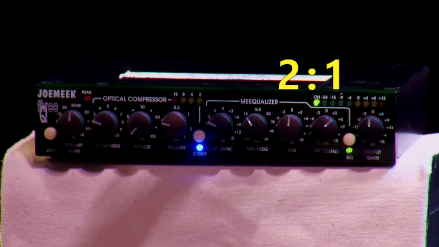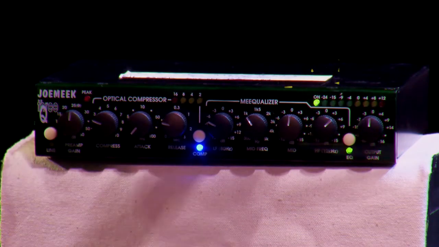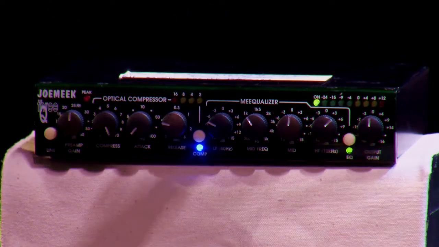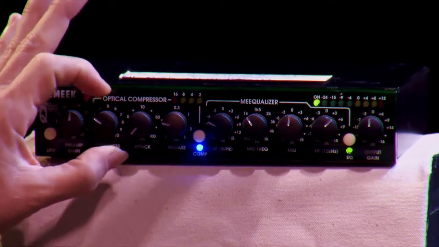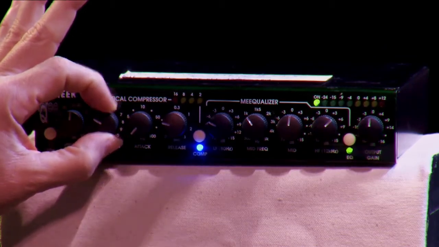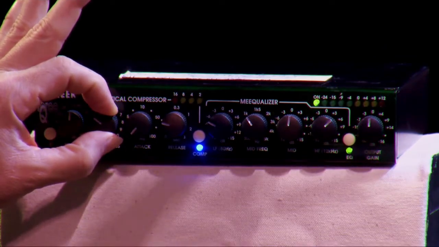The compression ratio is usually around 2 to 1. A 2 to 1 ratio is very common. You don't want to over compress. If you're over compressing, you can probably hear what that sounds like right now. It really is like making everything all smashed together. So I'm taking it back down to a 2 or 3 to 1 ratio. So you're not overdoing it.